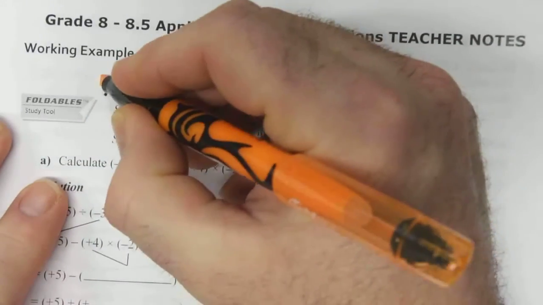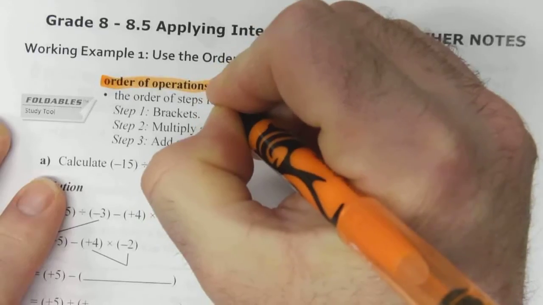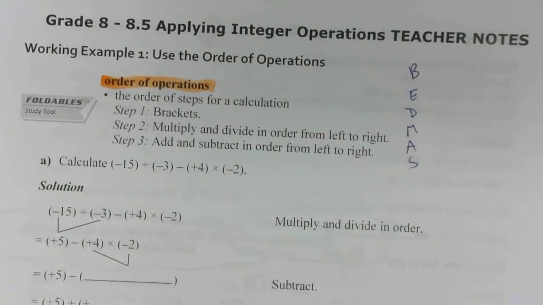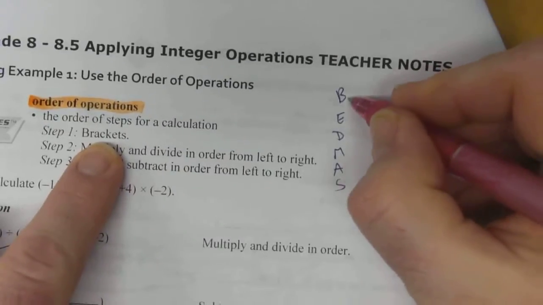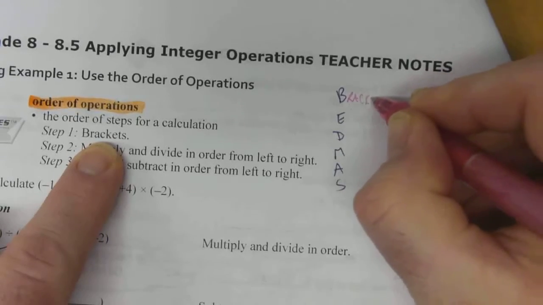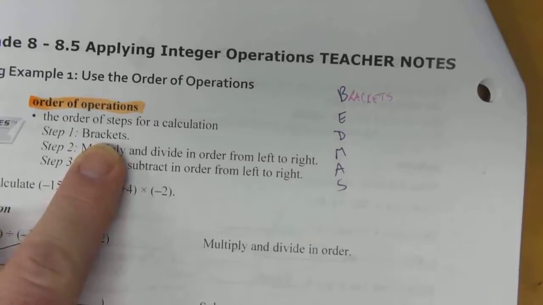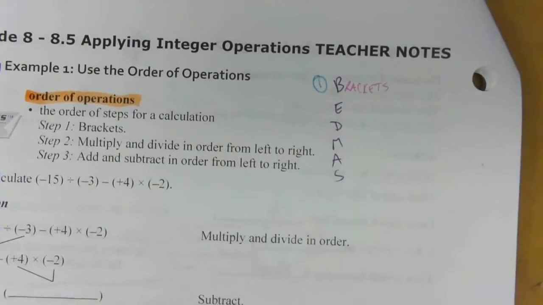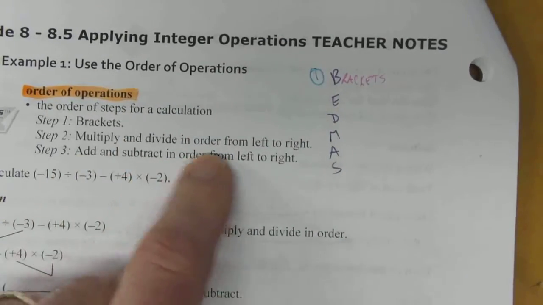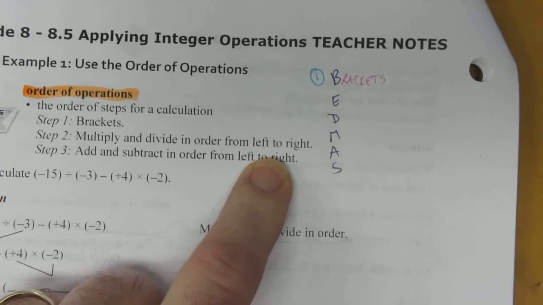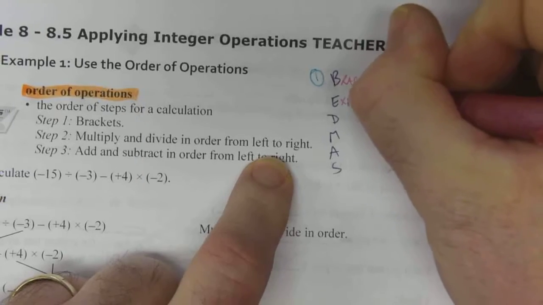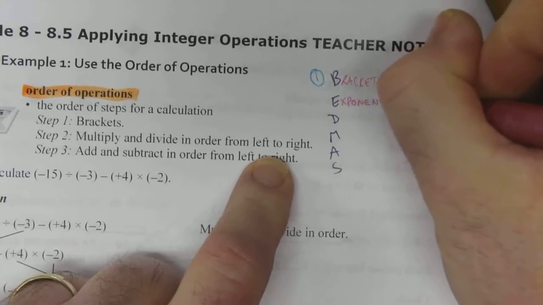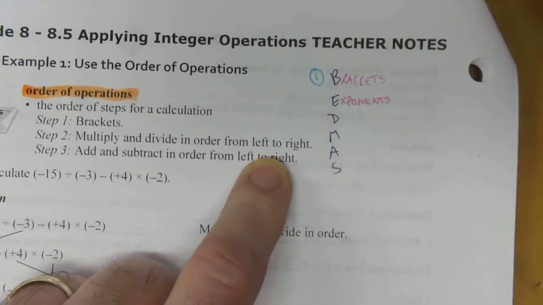And we've got our order of operations going on here. So step 1 is your brackets, which is what this B stands for. Now, in BEDMAS, we've got this one here called exponents, which you will deal with in grade 9. So we just sort of skip that for now.